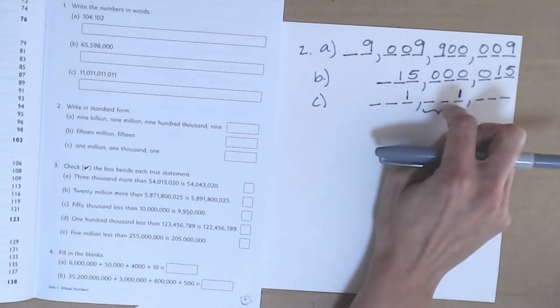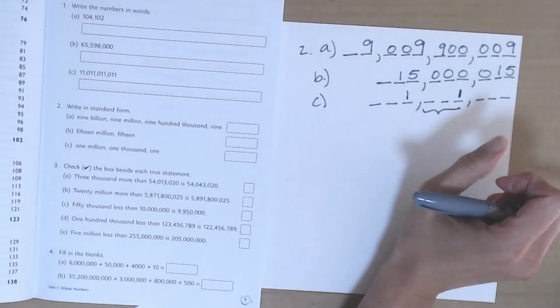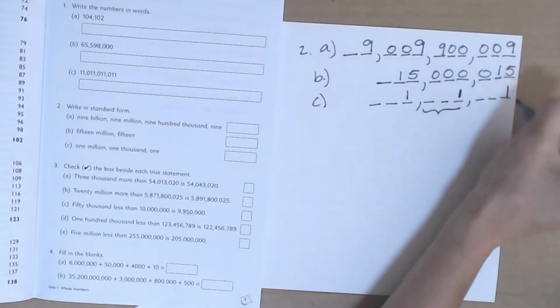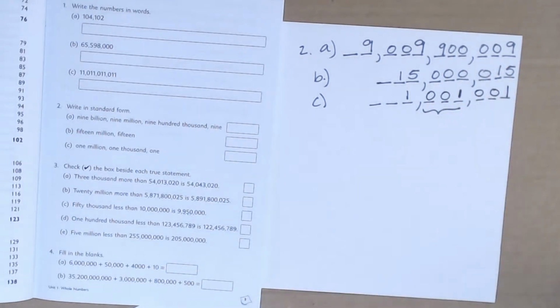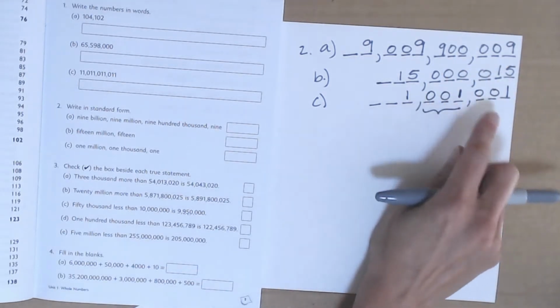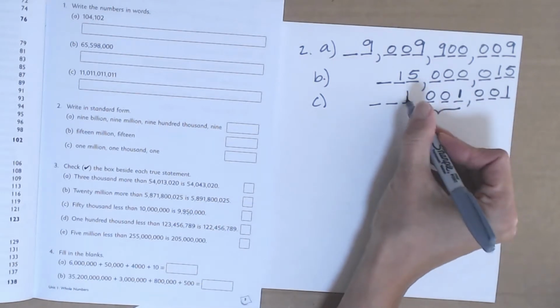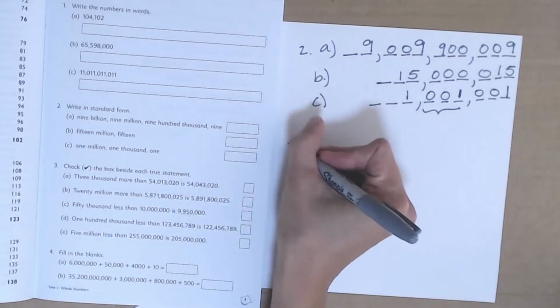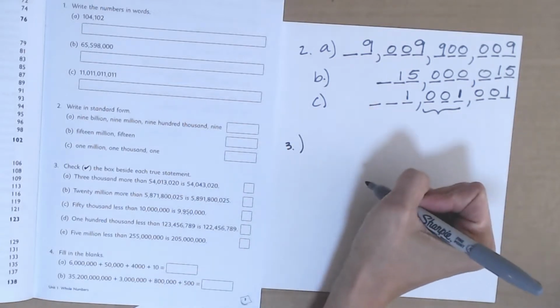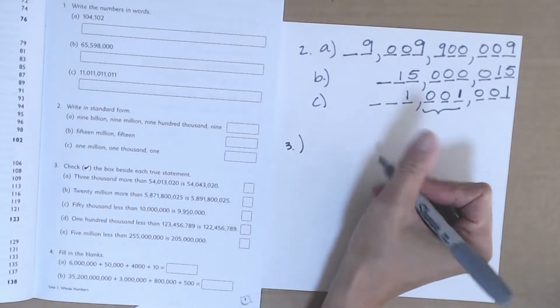This is 1,000s, 10,000s, 100,000s, and 1. Now we can fill in our zeros. So you write the number like that. 1,001,001.